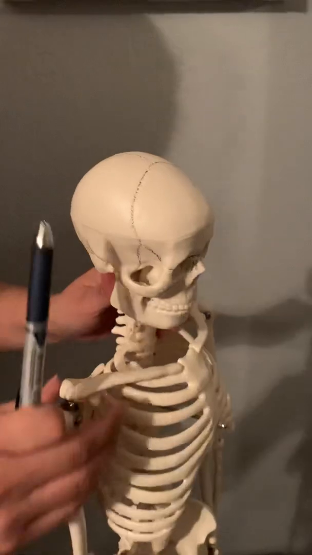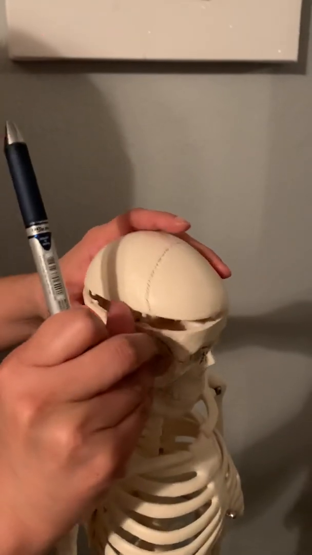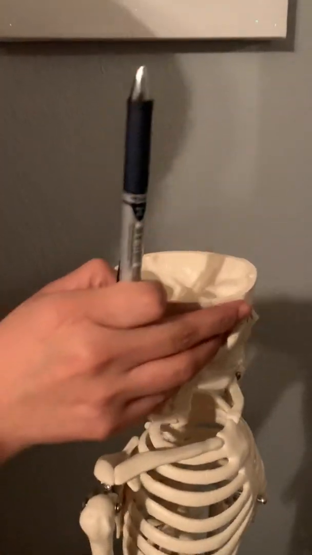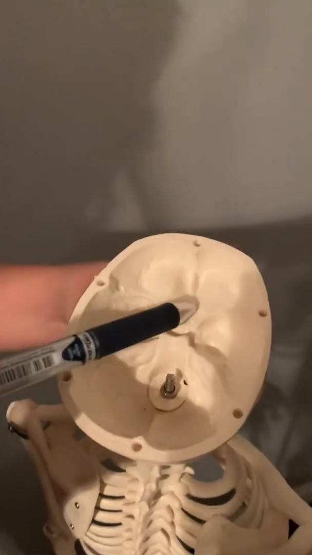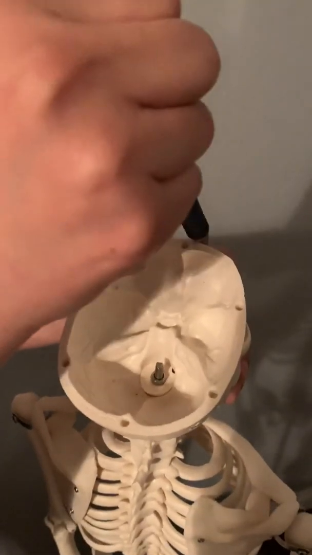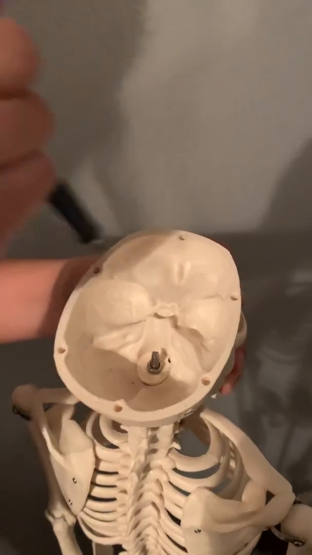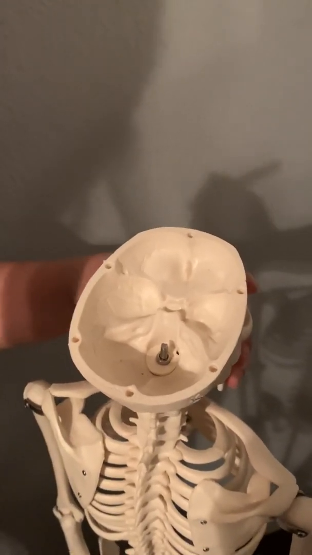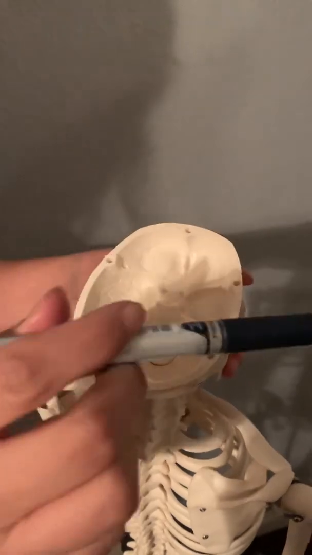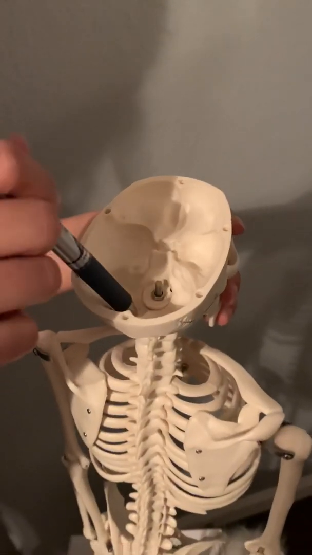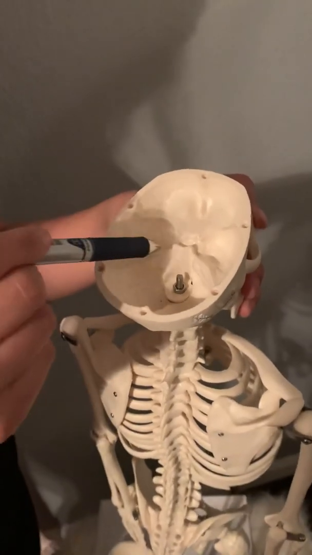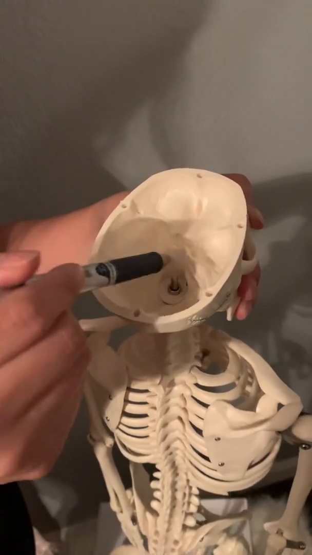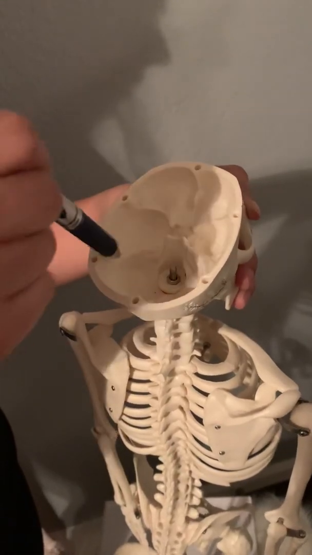The inferior skull, that means we're going to have to pop the skull open. And we start with the ethmoid. Ethmoid would be right in here. The frontal would be this bone right here, the frontal. The parietal would be the sides. Occipital is back here. The sphenoid is right in this area, and the temporal would be on the sides here.